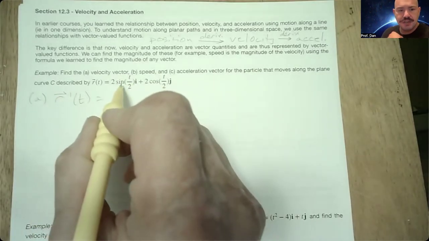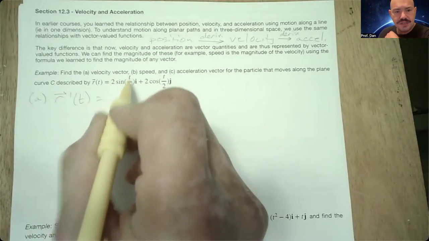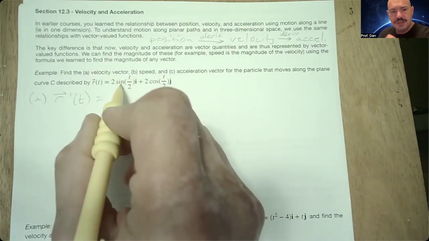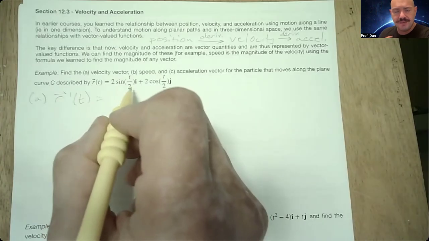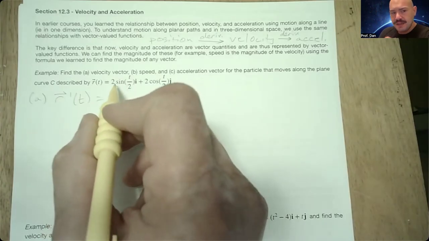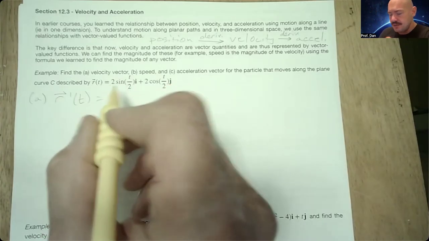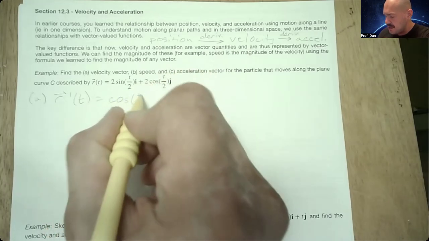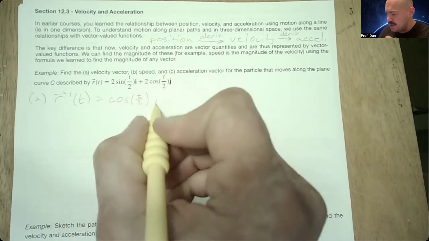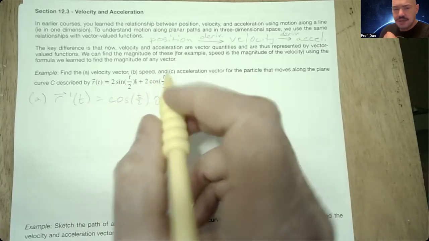So if I take derivative of sine of t over 2, that's going to be cosine of t over 2 multiplied by 1/2, chain rule. Since I already have the 2 there, 1/2 times 2 will just give me cosine of t over 2. And that's going to be the i component.